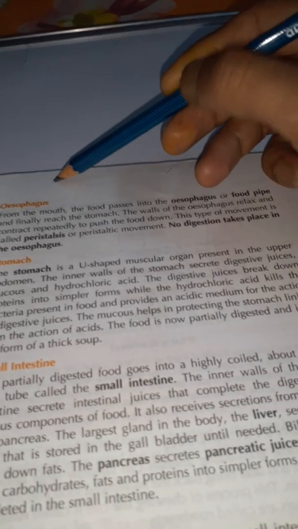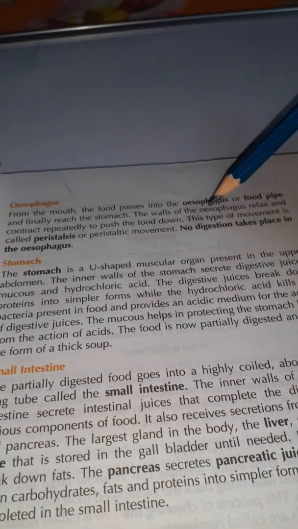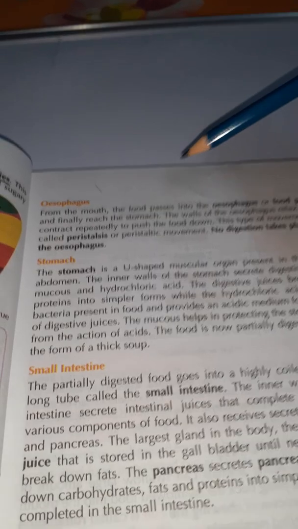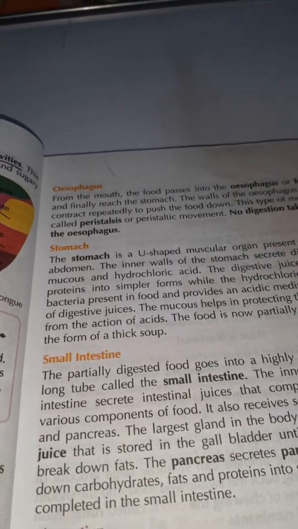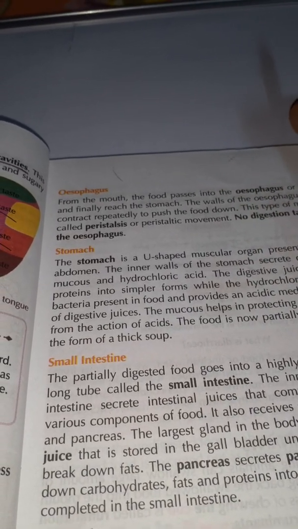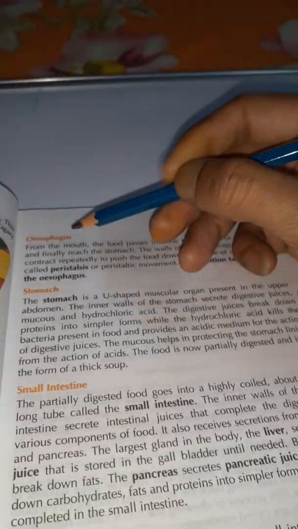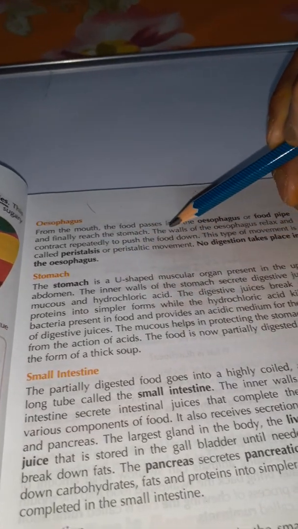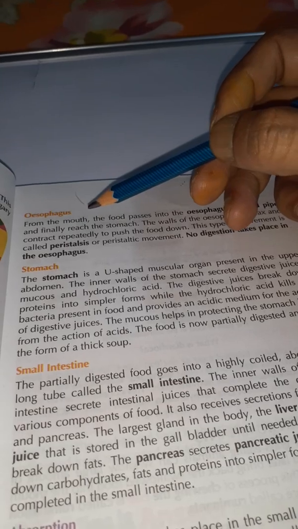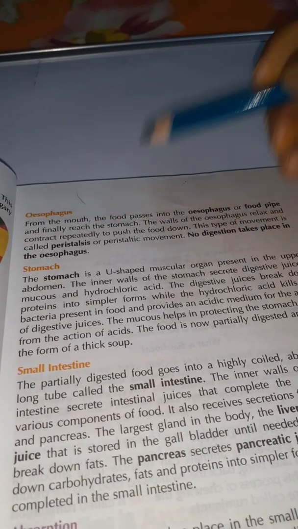After that, we come to the oesophagus. What is the oesophagus? From the mouth, the food passes into the oesophagus, or food pipe. The other name of the oesophagus is the food pipe, and the food finally reaches the stomach. The walls of the oesophagus relax and contract repeatedly to push the food down.